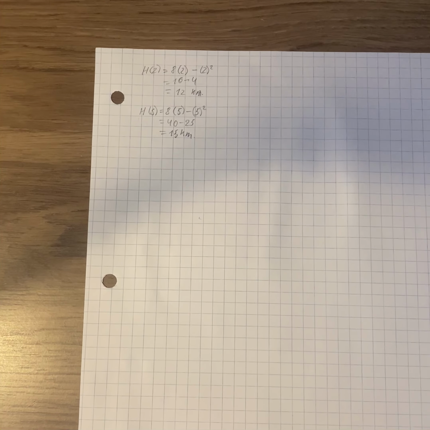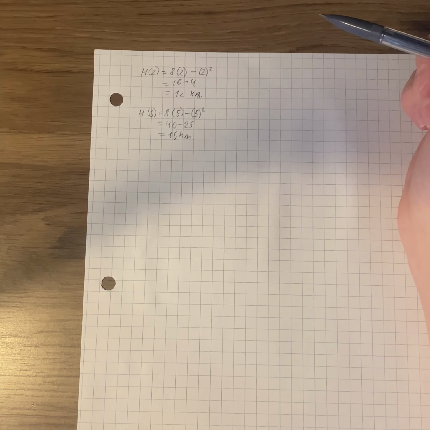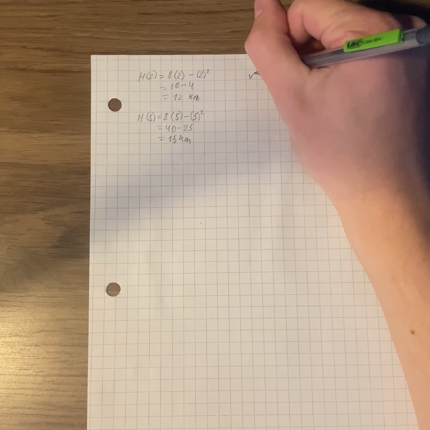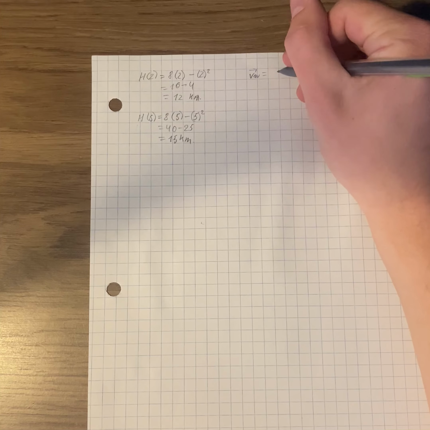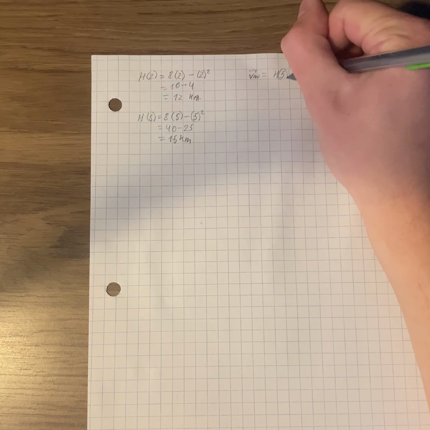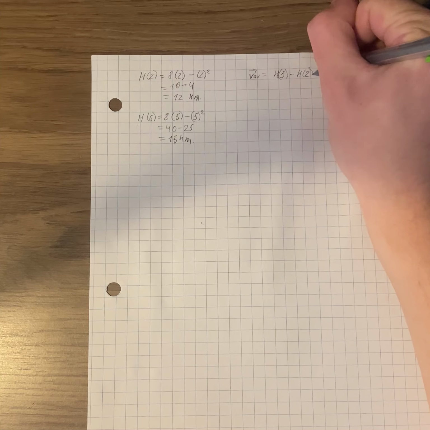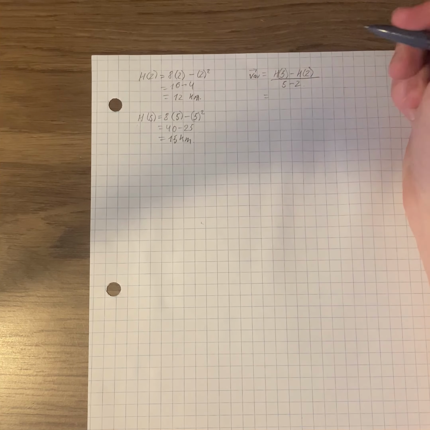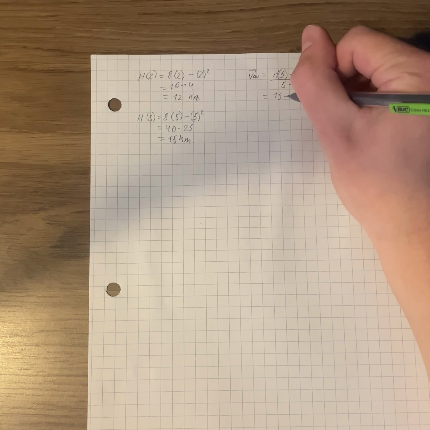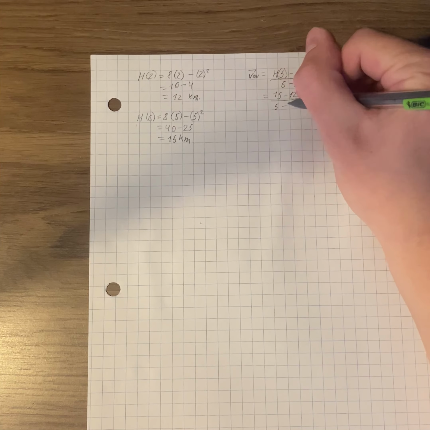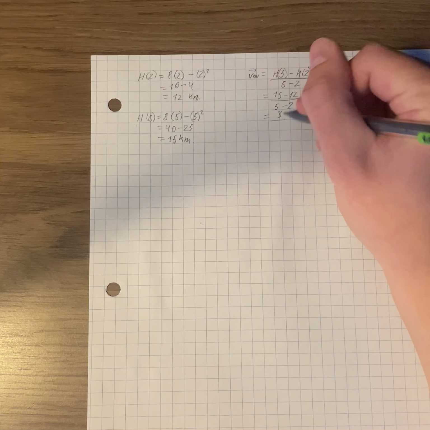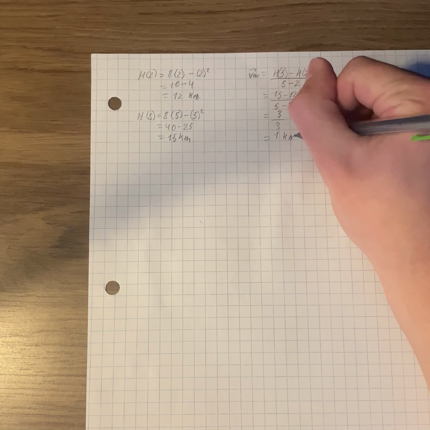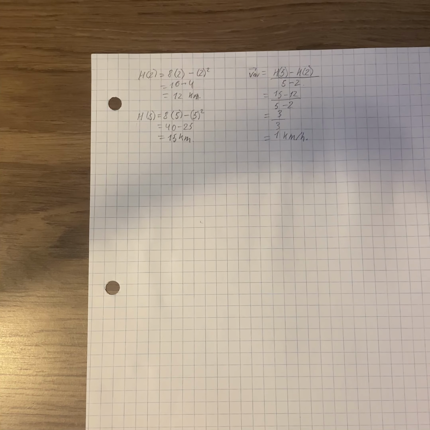To find the average velocity, we would have to take h at 5 minus h at 2 over the given interval. So V average is h at 5 minus h at 2 divided by the given interval, which is 5 minus 2. So what we got was 15 minus 12 over 5 minus 2, which is 3 over 3, which is just equal to 1. And since this is velocity, it's 1 kilometer an hour. And that's part A.